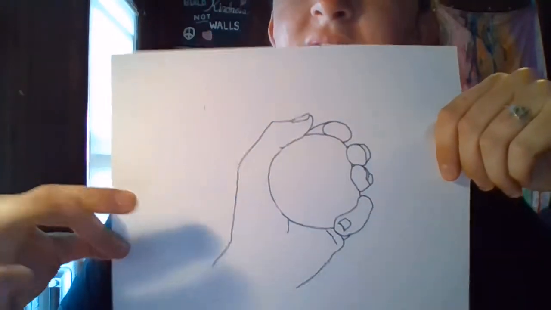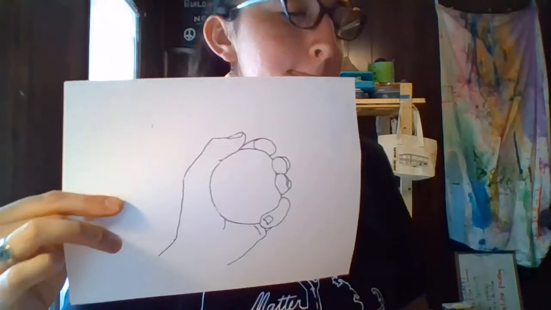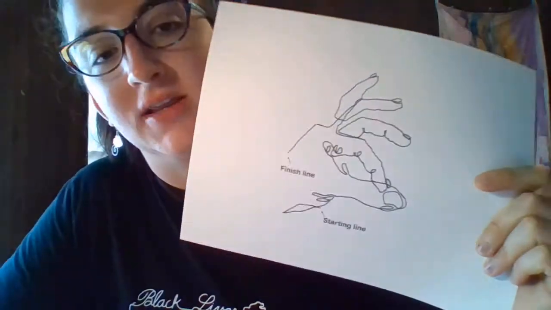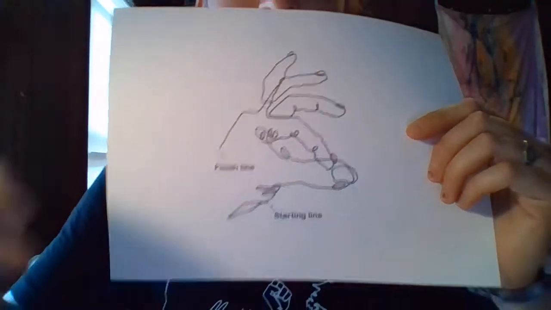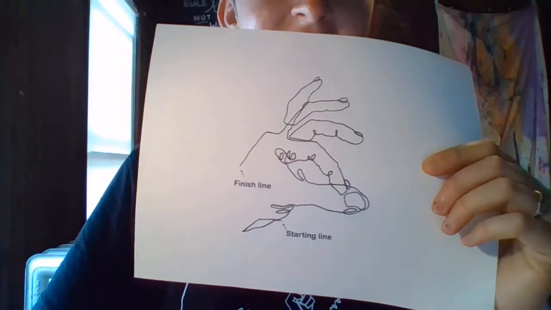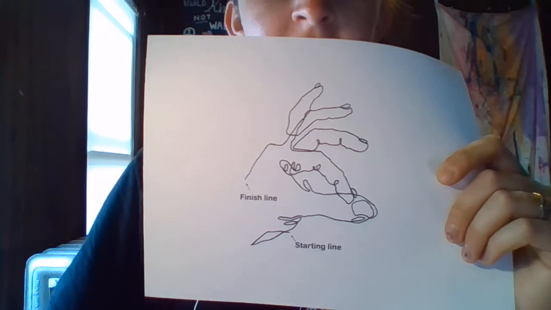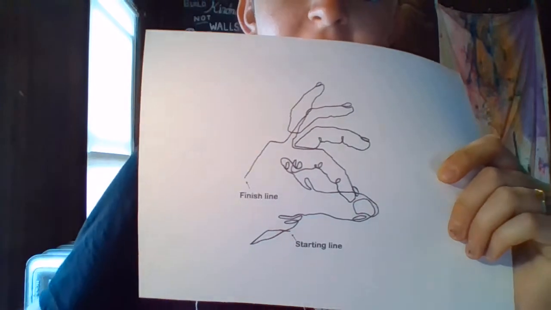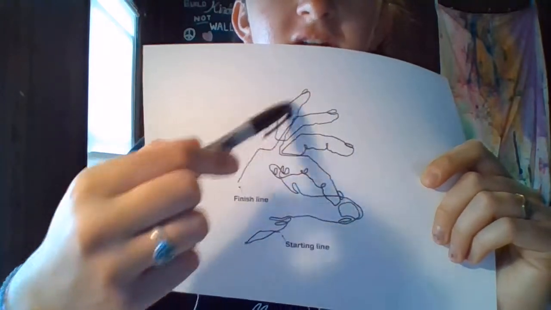So does this look like something simple that you might be able to draw? It is, right? Because it's not a lot of details. But we are going to get a little funky here and try some different things. First thing we're going to try is what's called a continuous contour line, okay? So you can see here, this is also a hand, but it's not quite exactly accurate, right? It doesn't look exactly like a hand. It's not totally realistic. We see here it says starting line, okay?